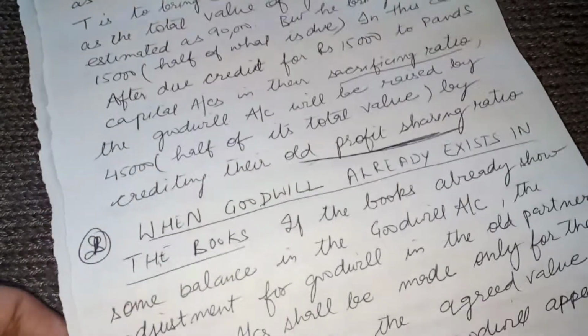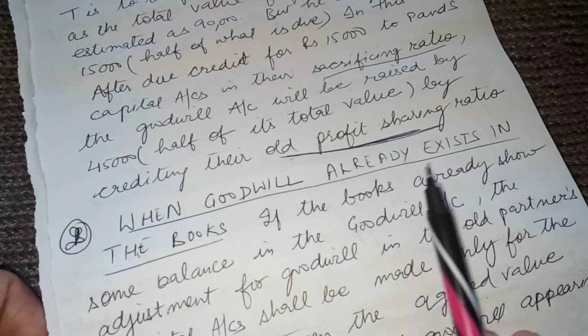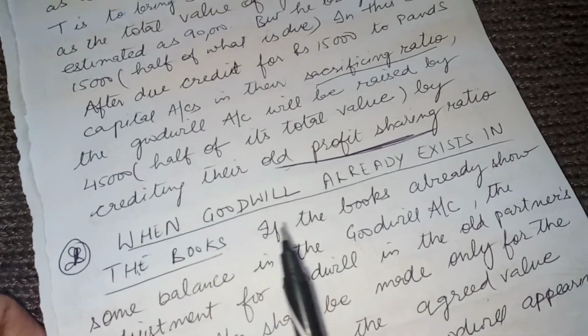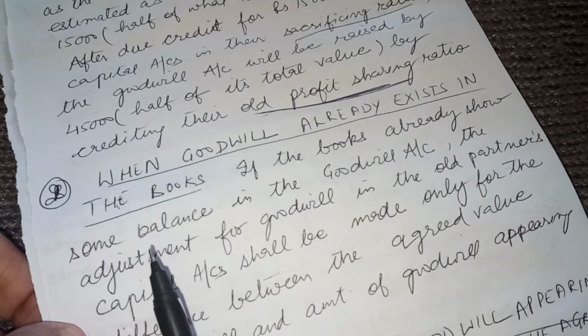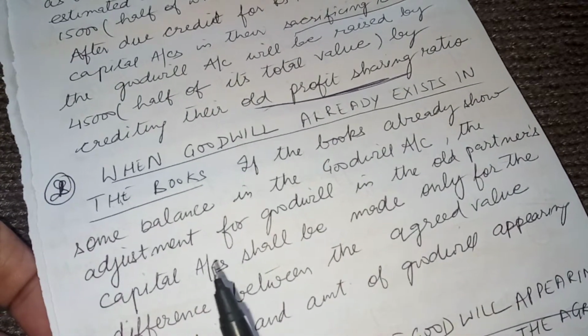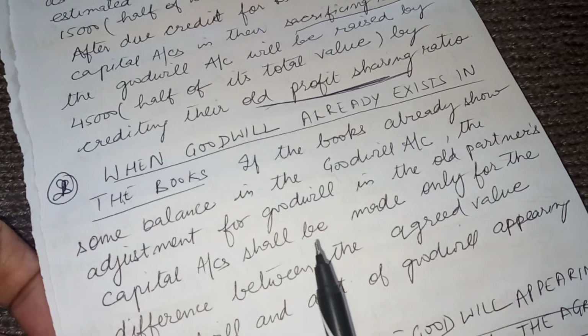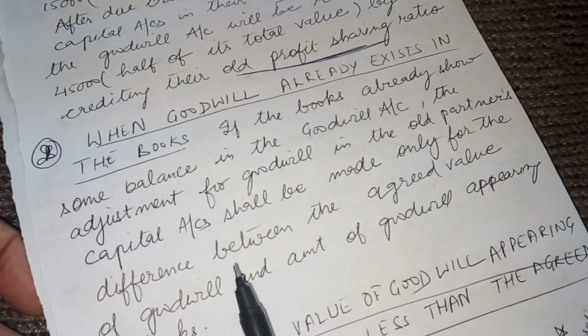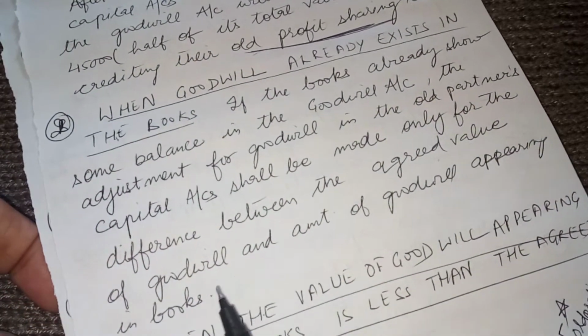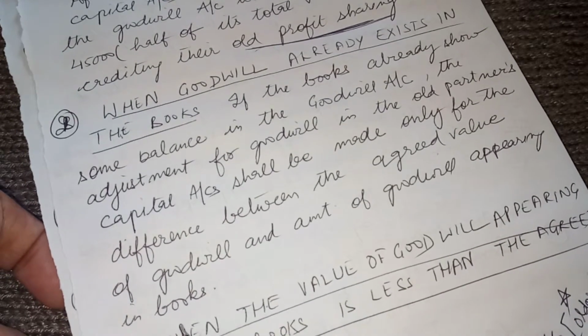Now, the second condition, when goodwill already exists in the books. If the books already show some balance in the goodwill account, the adjustment for goodwill in the old partners' capital accounts shall be made only for the difference between the agreed value of goodwill and the amount of goodwill appearing in the books.